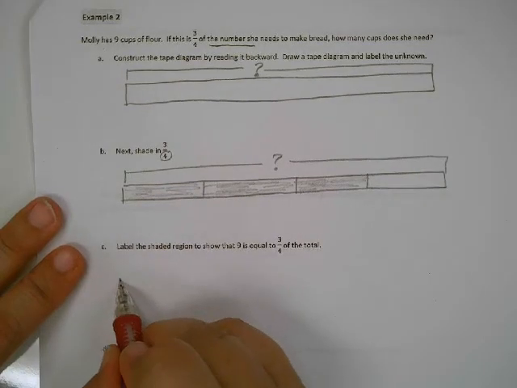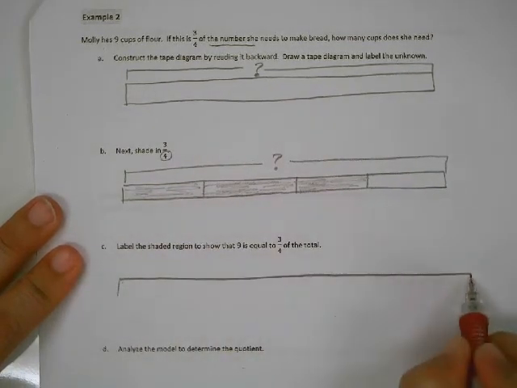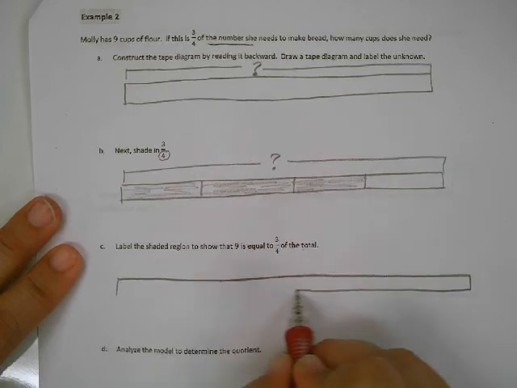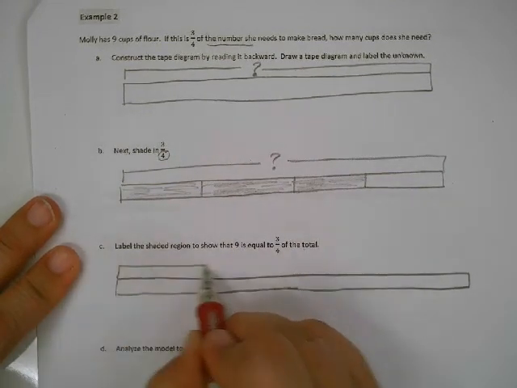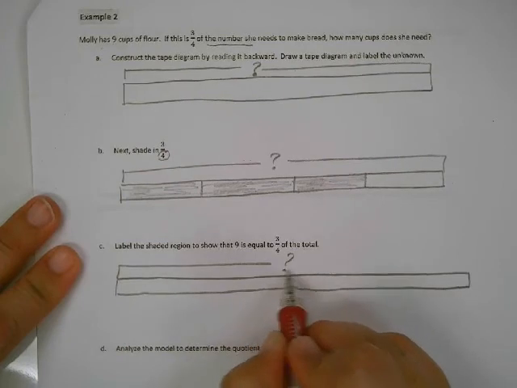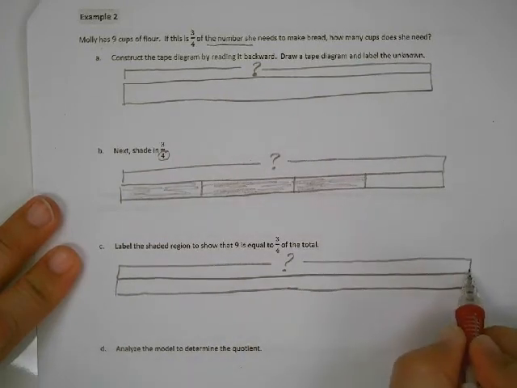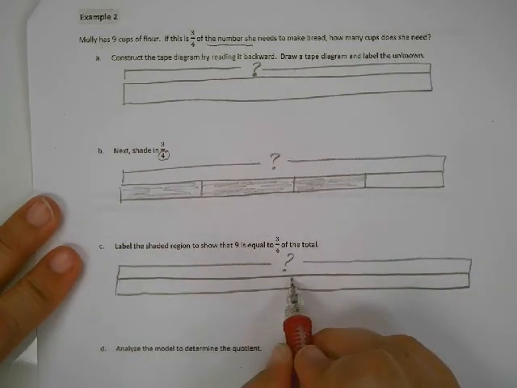Next it says, label each shaded region to show that 9 is equal to 3/4. So I'm going to recopy that. I know some of you are probably thinking, why do I have to keep doing this? But it's going to be easier for you to go back and look at to know what you did and to understand the process if you write down each step individually.